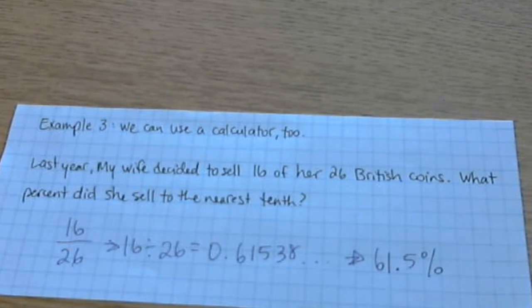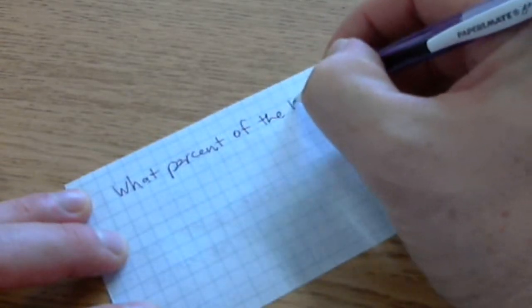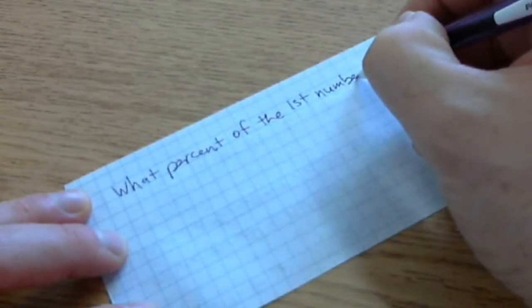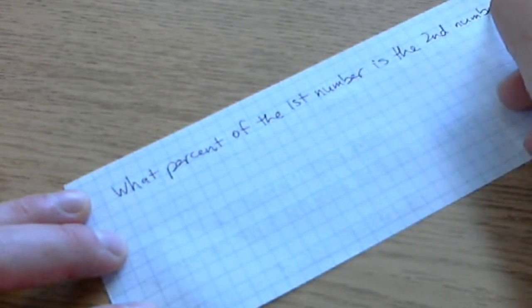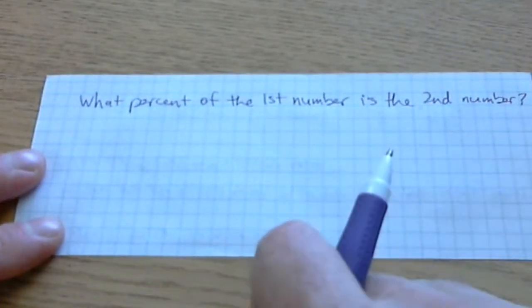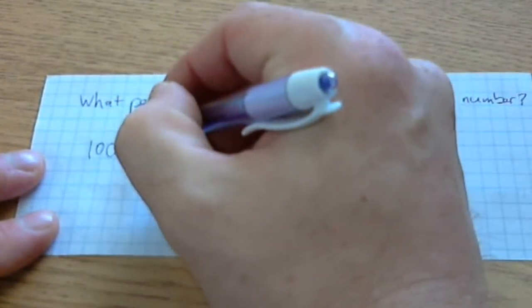And so the practice that you're going to be working on tomorrow focuses on being able to convert decimals to percents, to convert fractions to percents. You'll actually get into an interesting question that looks something like this. It'll say something like, what percent of the first number is the second number? That is a really weird way of arranging a question. And then it'll give you two numbers separated by a comma.